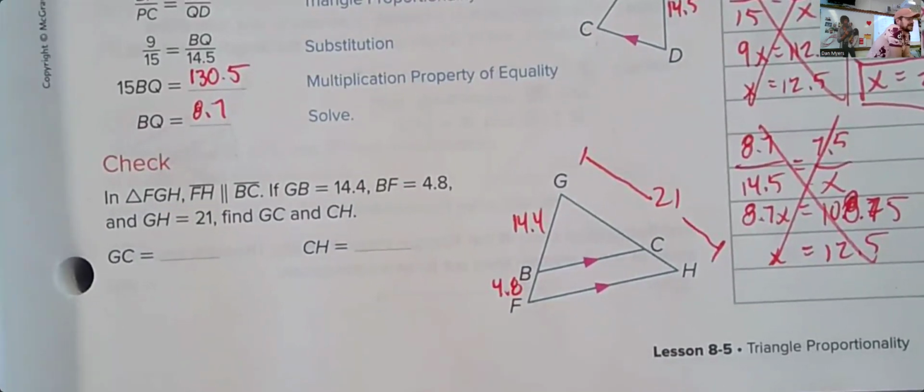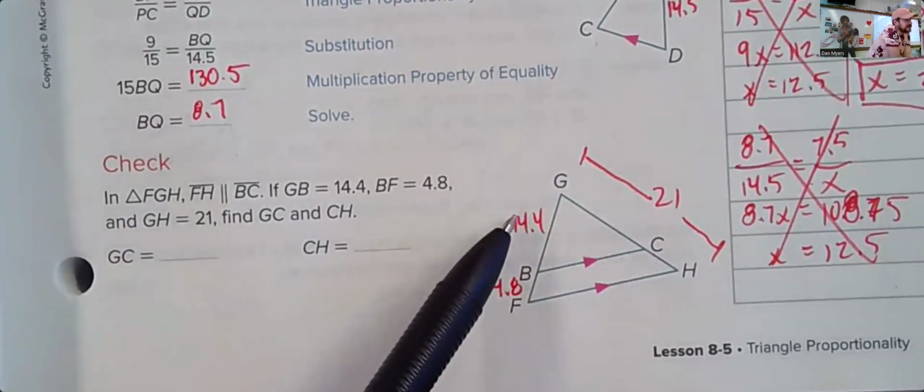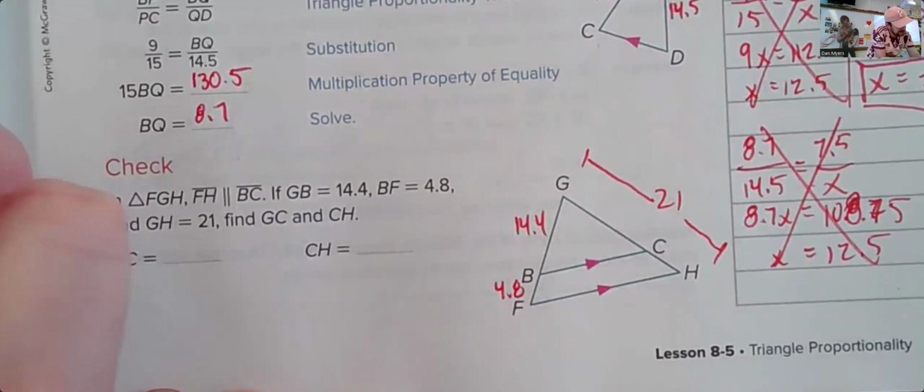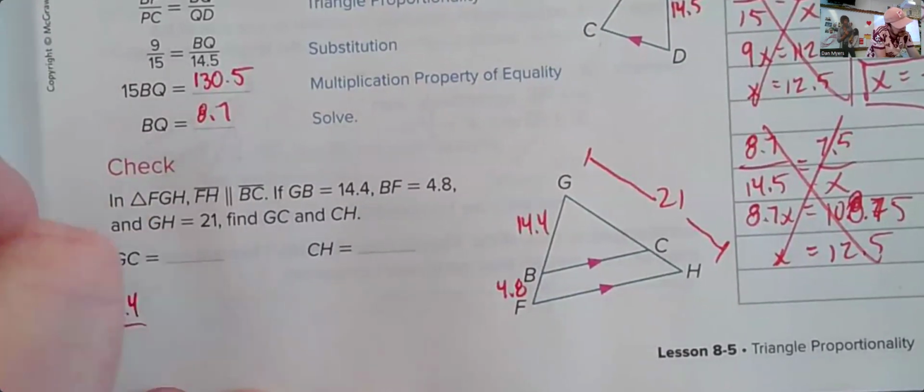Not necessarily. We'll work on it together because we haven't quite seen one like this yet. First of all, proportionality means that we're going to be able to have 14.4 over 4.8 for our first fraction. No matter what, we can write that. Let's just do that down here: 14.4 over 4.8.